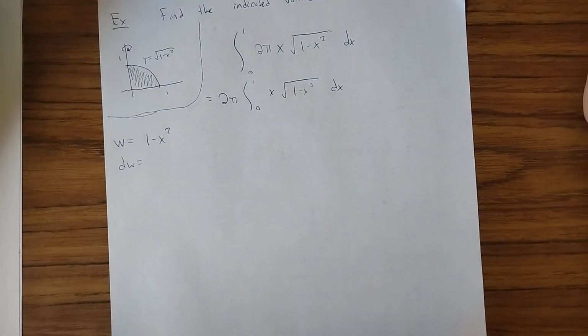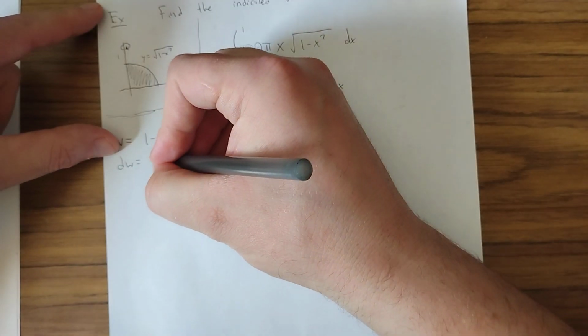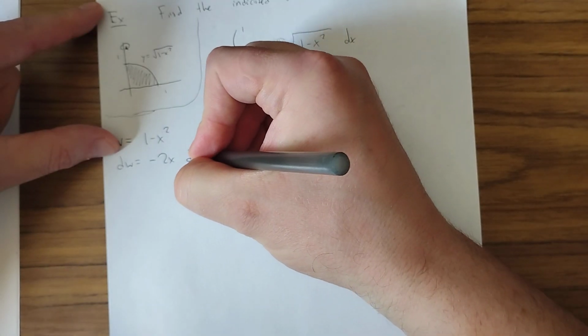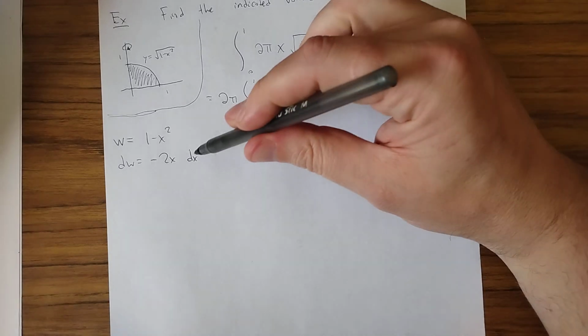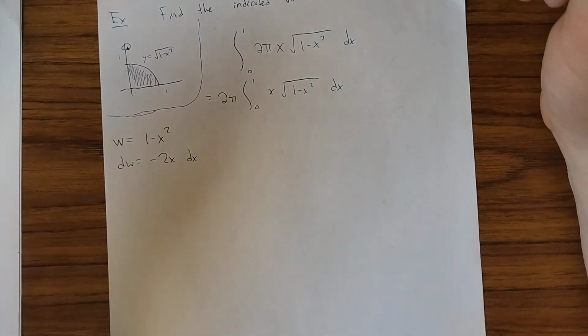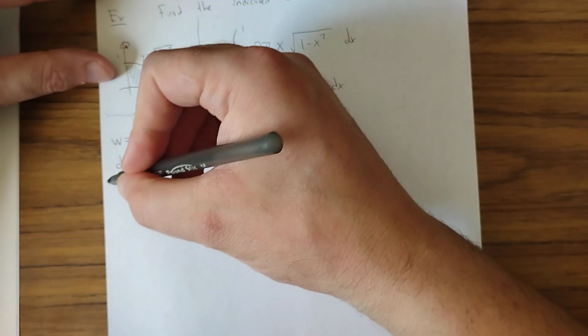When we do that, there's always a dw. That just means I take this derivative, which is minus 2x, and then I put a dx on there. It's just like doing the derivative, but you put a dx on there. It's called a differential. Okay, so here I go.